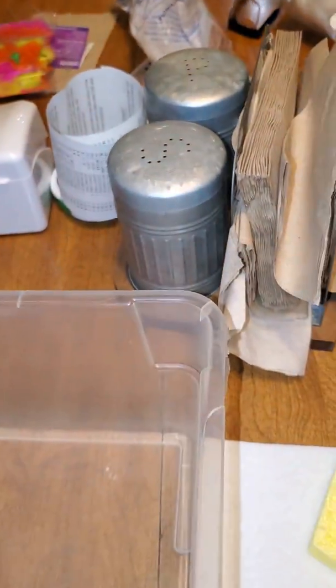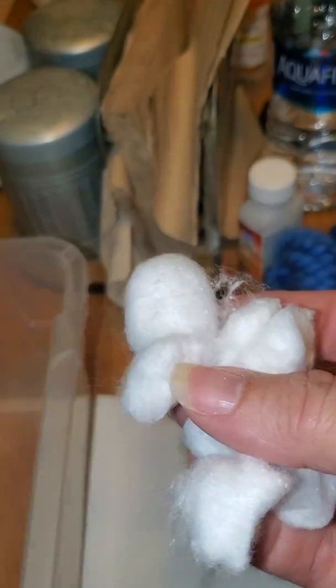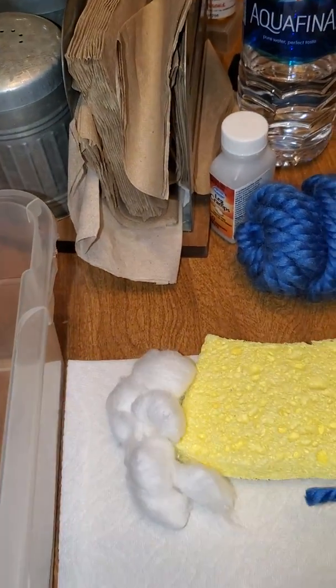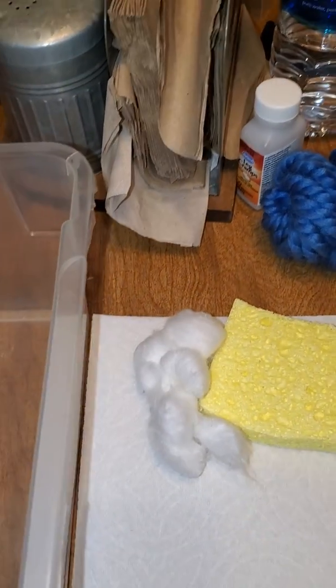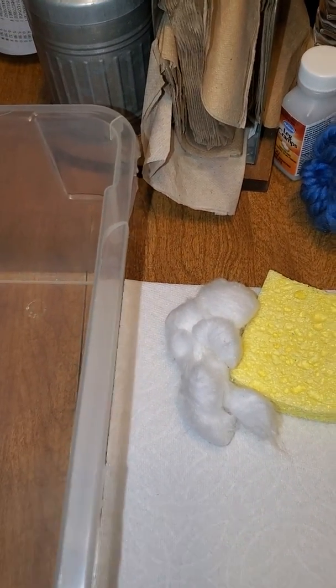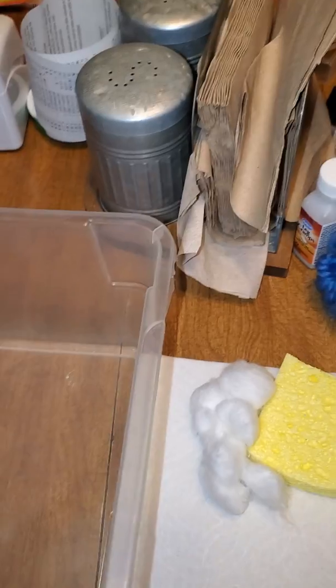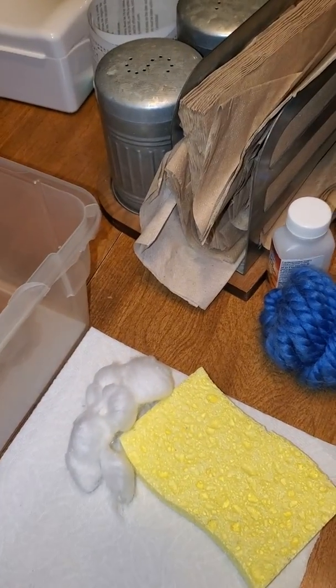I have my sand, my sponge and some cotton balls. I have some string and some paper towels, and then some napkins just in case I get a little bit of problems.